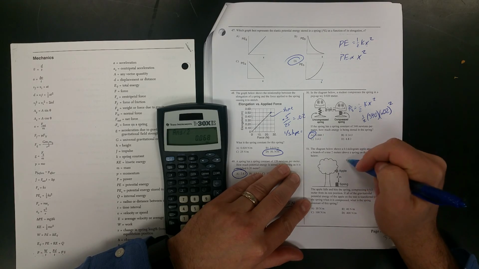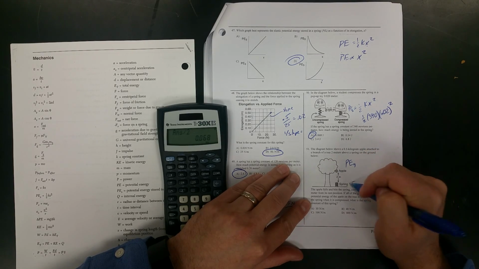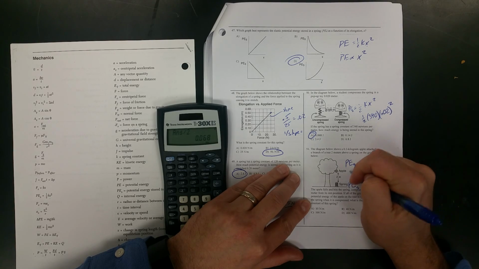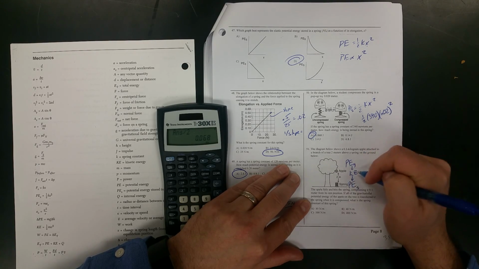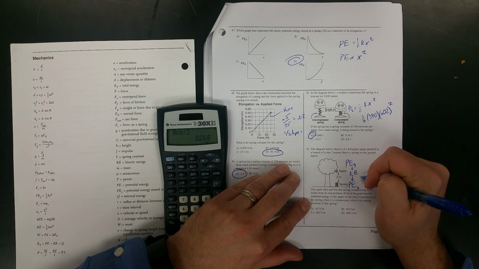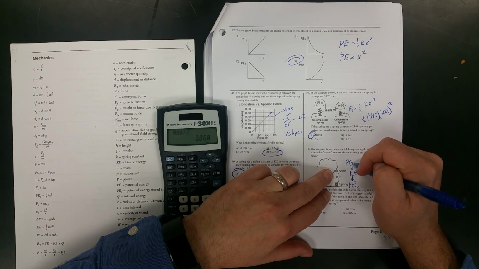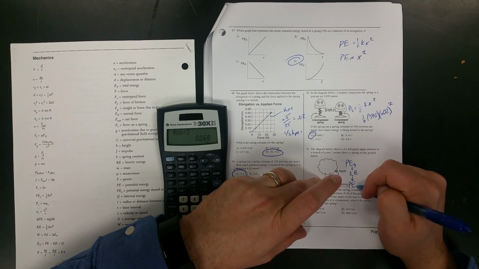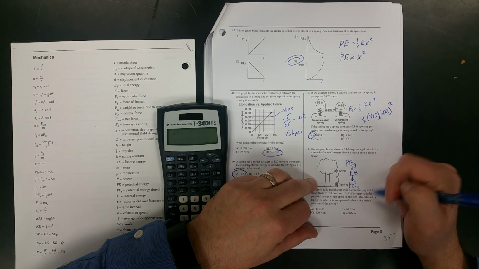You have GPE at the top, we have potential energy at the bottom in the spring, and in the middle there's kinetic. So gravitational potential becomes kinetic as it moves, and then when it hits the spring it slows down, eventually comes to a stop. So in theory, all the energy stored as gravitational potential energy becomes spring potential energy. So it's saying, what is the spring constant?